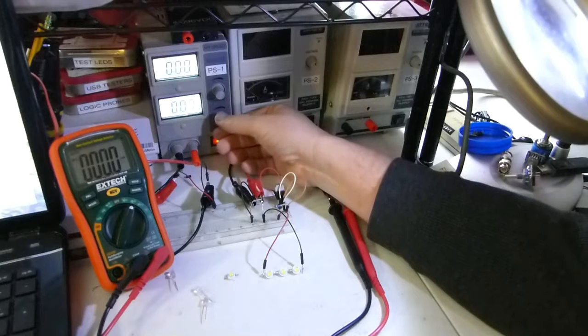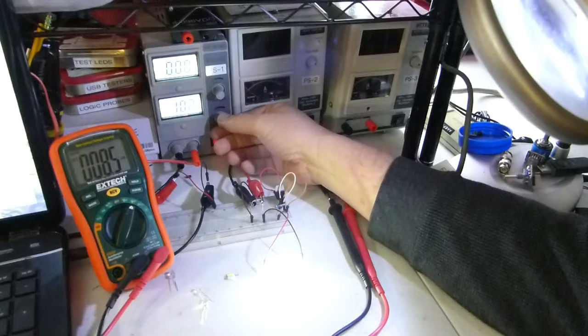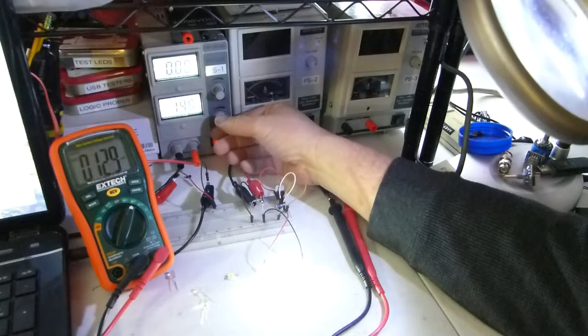Here we're doing the same circuit, but instead of driving the 3 LEDs on the breadboard, we're driving 3 of the LEDs that we purchased. They seem to get pretty similar performance, maybe slightly lower forward voltage than the other LEDs, which helps if you want to drive this at 12 volts. You can see the current here is about 13 milliamps.